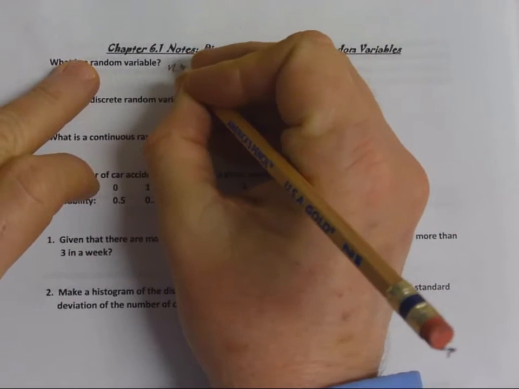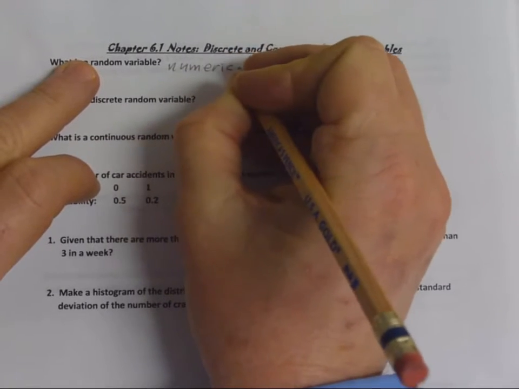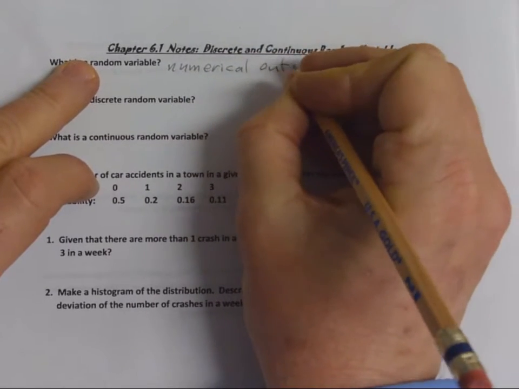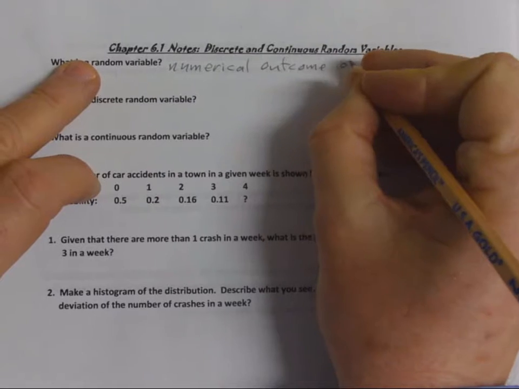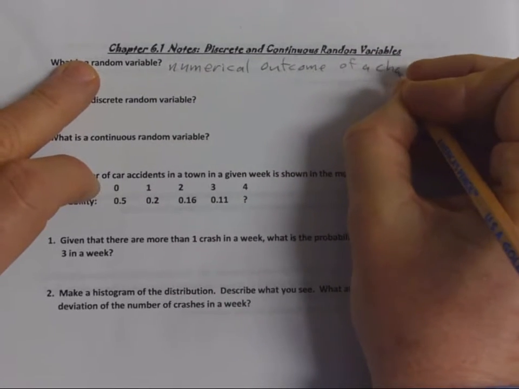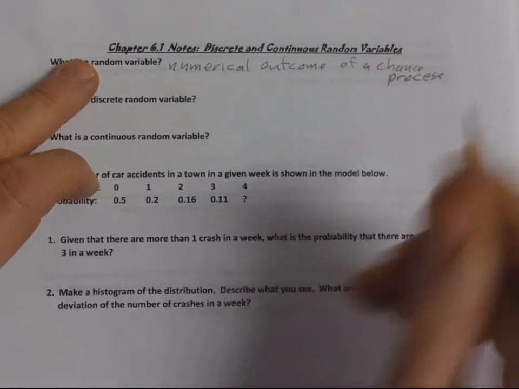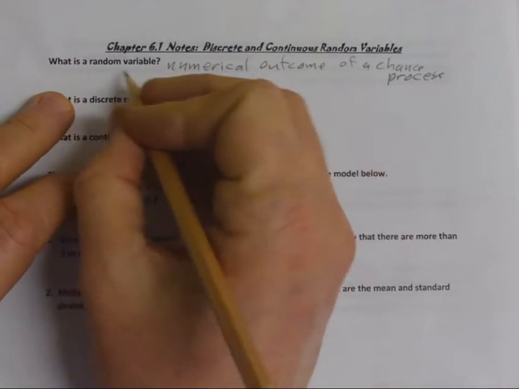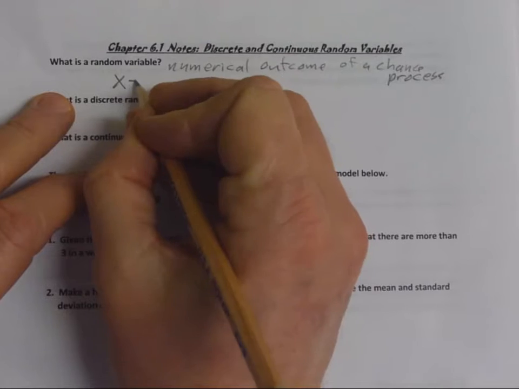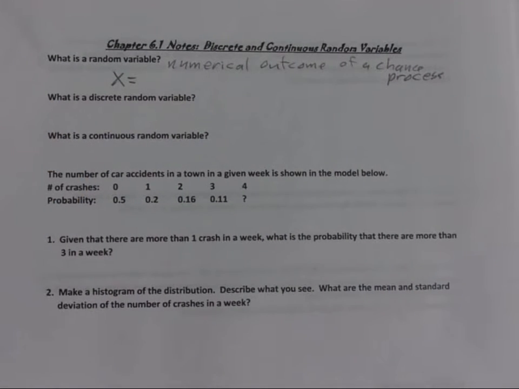So it is a numerical outcome of a chance process. It's basically something that produces a number. When you define a random variable, you can just call it X or any letter you want. It's traditional to use X and Y, and you typically use a capital letter. But X is equal to some number. It has to be a number. It can't be something that's not a number.